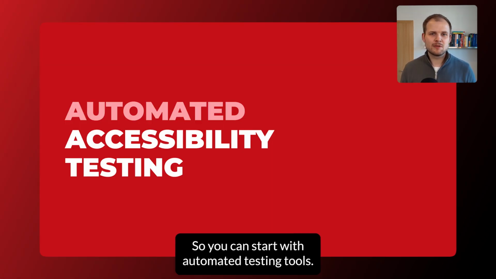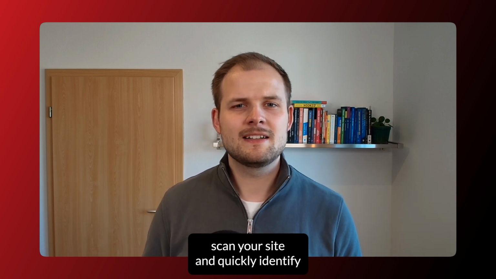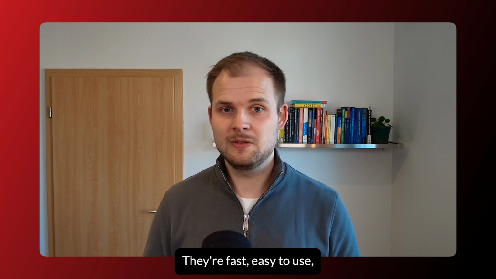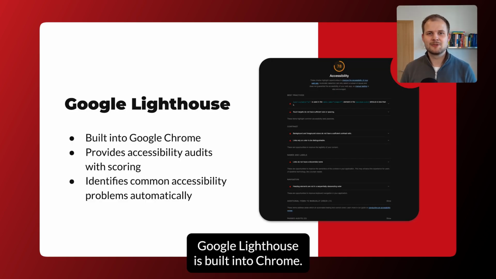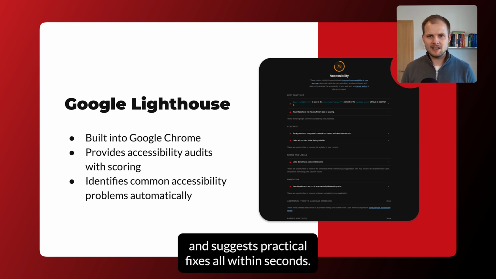So you can start with automated testing tools. These tools scan your site and quickly identify common accessibility issues. They're fast, easy to use, and provide an excellent starting point. Google Lighthouse is built into Chrome. It gives you an accessibility score, highlights problems, and suggests practical fixes, all within seconds.